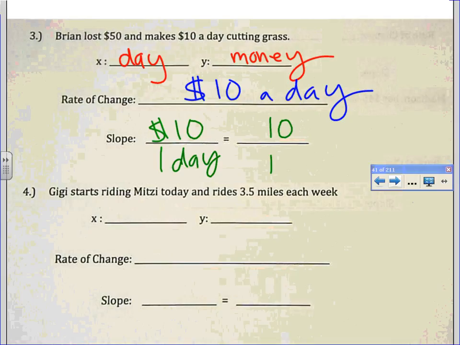Gigi starts riding Mitzi today, which is not true, but we'll assume, and rides 3.5 miles each week. Let's do this one together as well, then I'll have you try some on your own. Luke B, what is X in this problem?